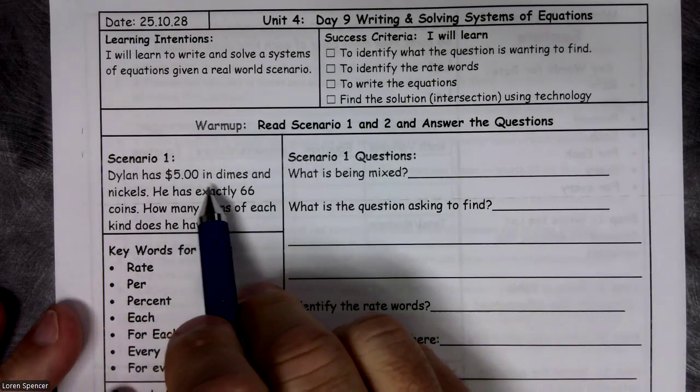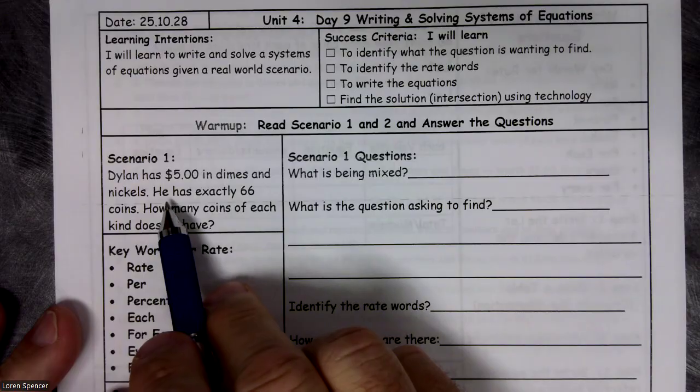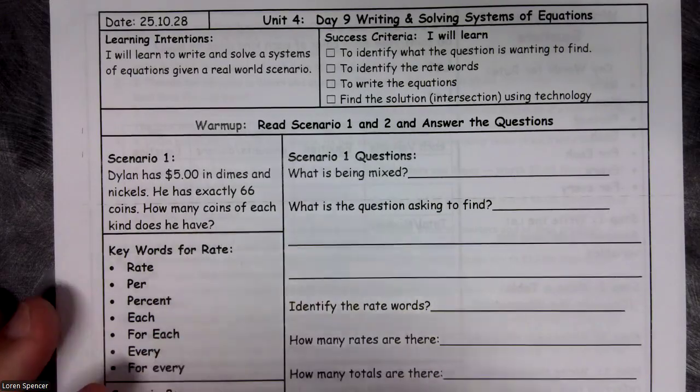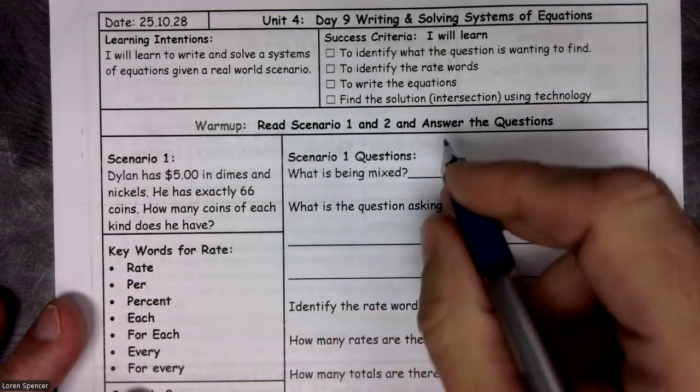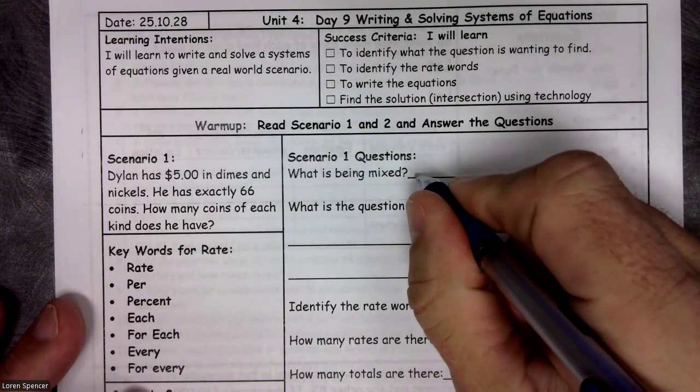So Dylan has $5 in dimes and nickels. He has exactly 66 coins. How many coins of each kind does he have? So first off, what's being mixed together or combined together? Well, it looks like we have dimes and nickels.